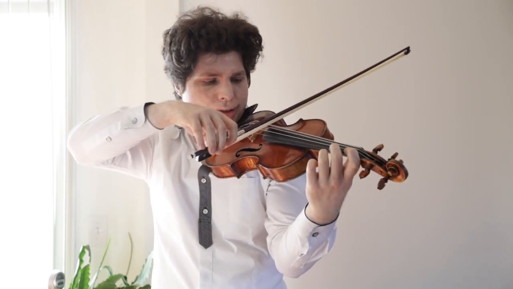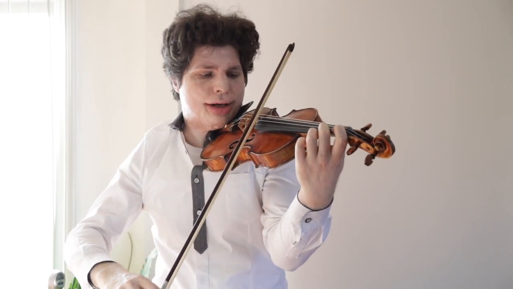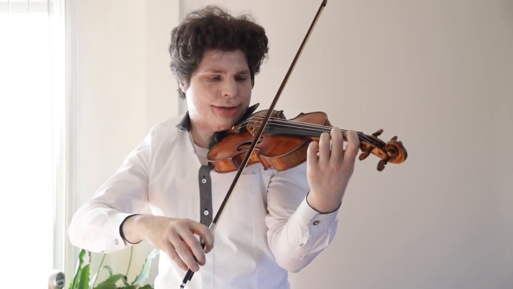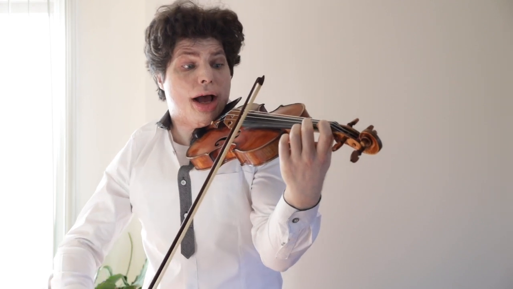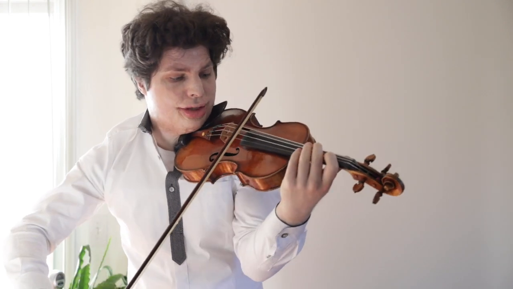In the first chord, I hold the top note a little longer than the others because it's tied over and continues the line.